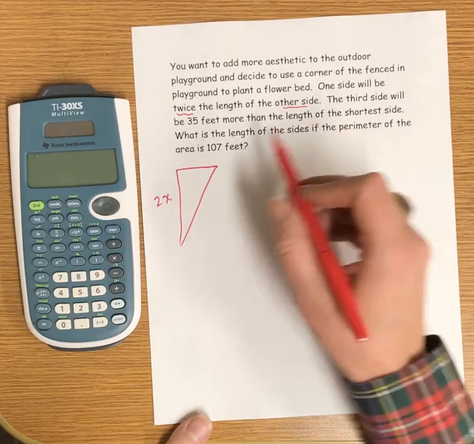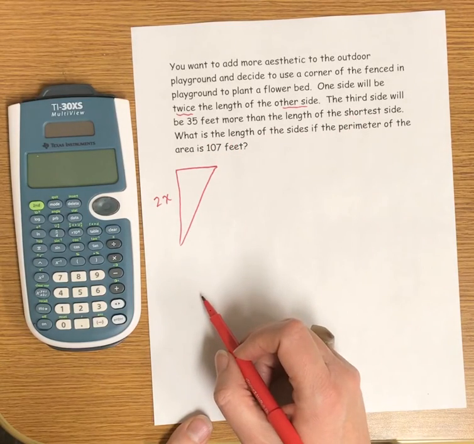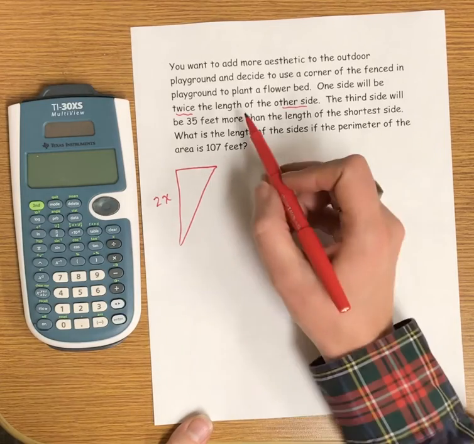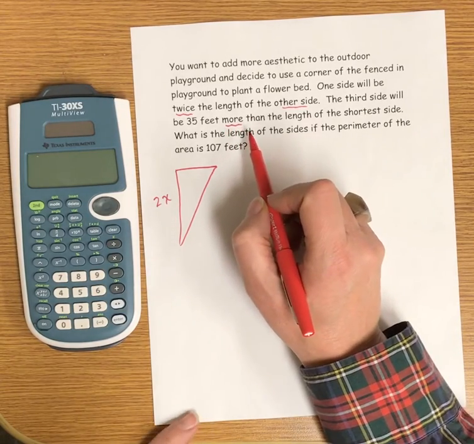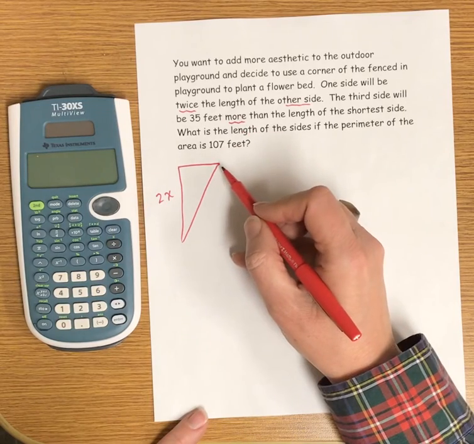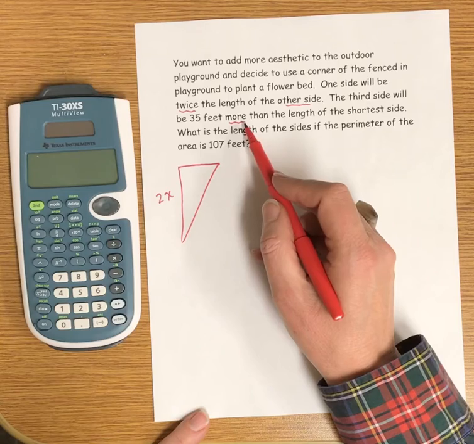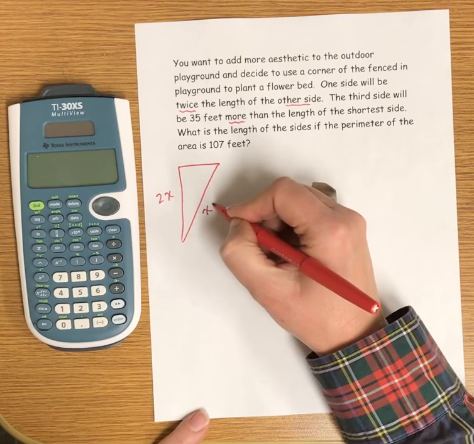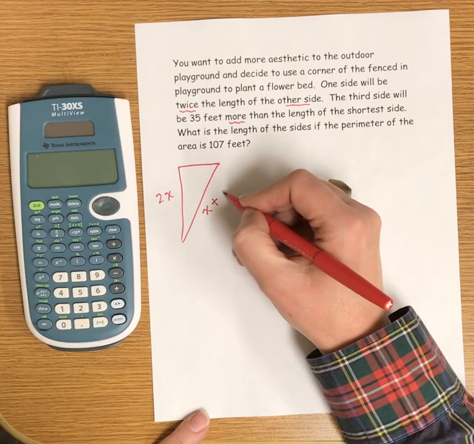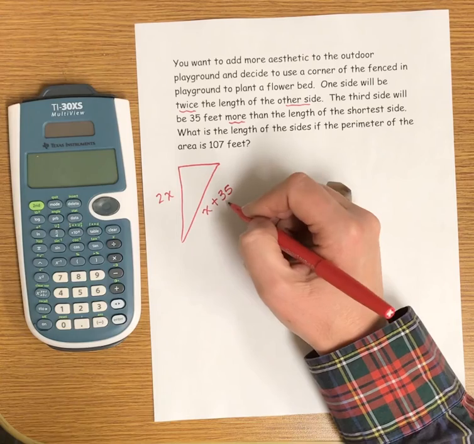The third side, it says, will be 35 feet more than that shortest side. 35 feet more. More is another word that helps us translate and know how to represent this other side. If it's going to be 35 feet more than the shortest side, that means that we'll start with the length of the shortest side and add on 35 feet. The word more represents addition.